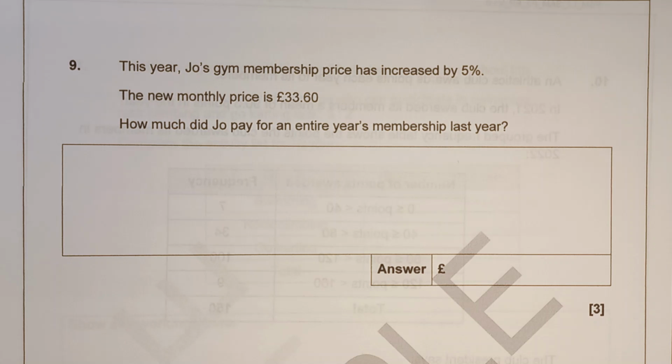Question 9. This year, Joe's gym membership price has increased by 5%. The new monthly price is £33.60. How much did Joe pay for an entire year's membership last year? Okay.